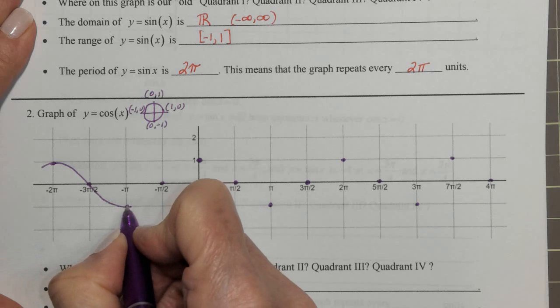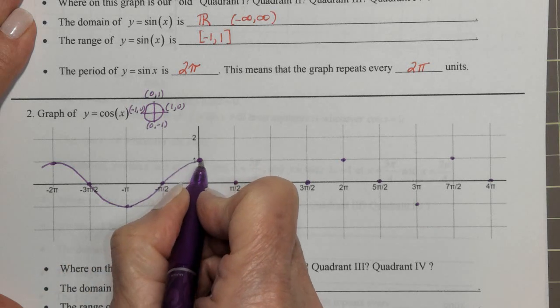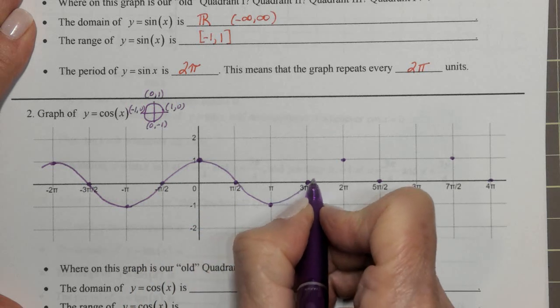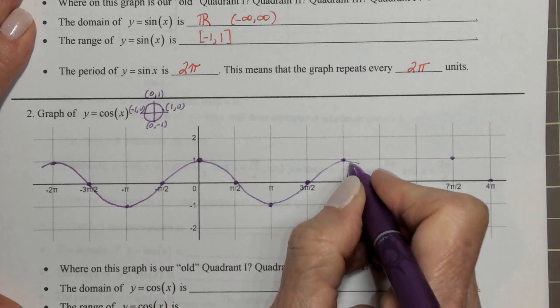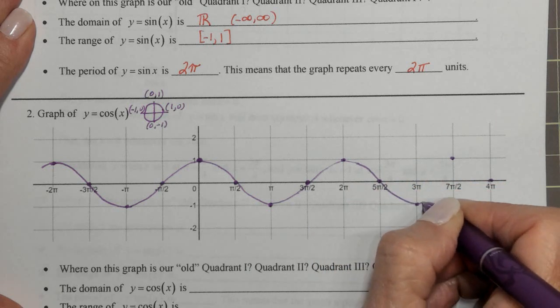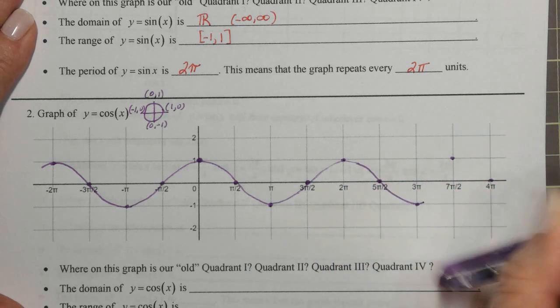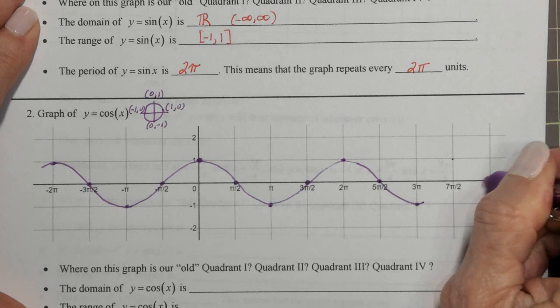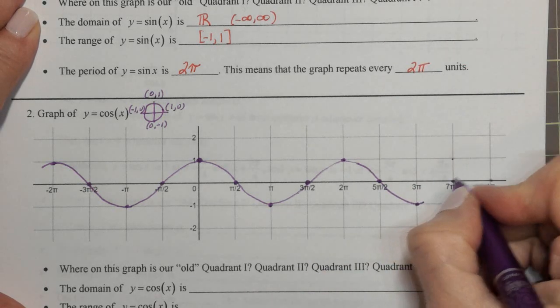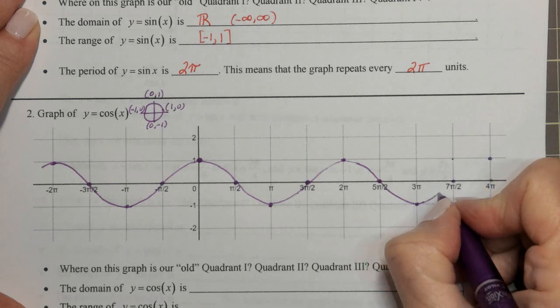We connect these with a smooth curve. Oops, got those off. That should have been on 0, and that should be on 1. There you go.